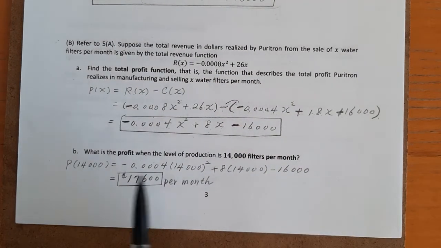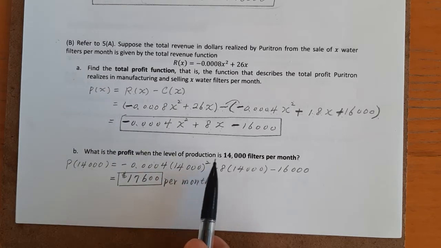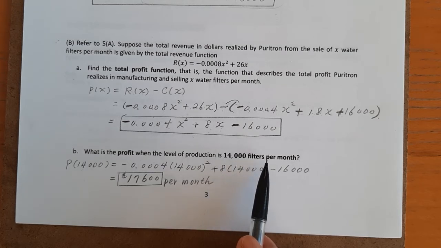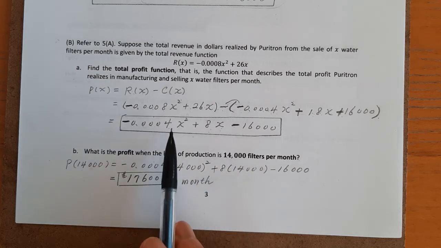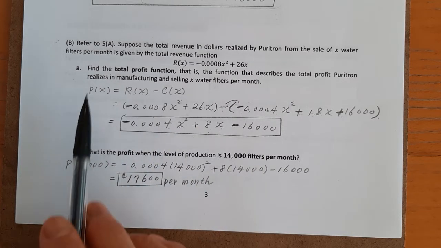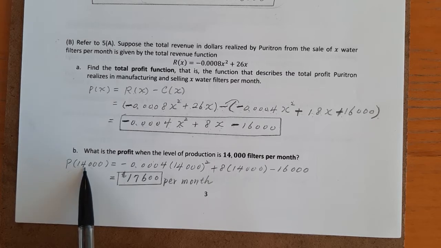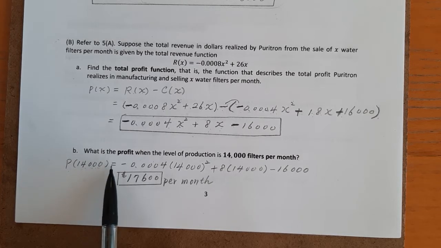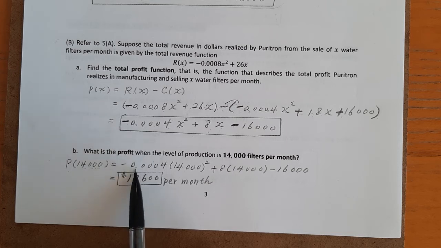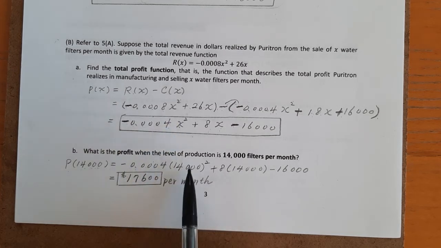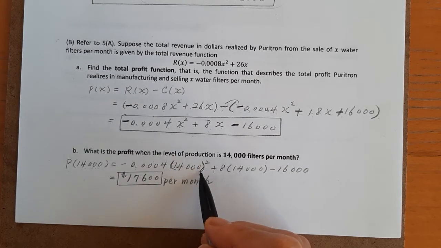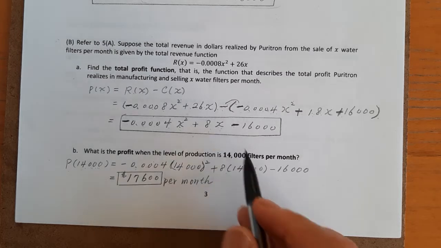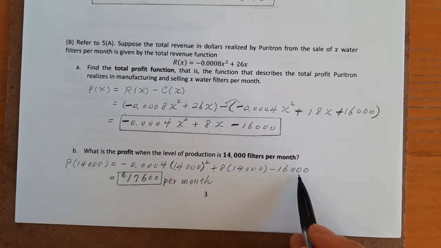Then B, what is the profit when the level of production is 14,000 filters per month? So 14,000 filters plug into the profit function for X. So profit P of 14,000, X is 14,000 plugged in, equals negative 0.0004, X use 14,000, put the parentheses, 14,000 squared plus 8 times X use 14,000 minus 16,000.